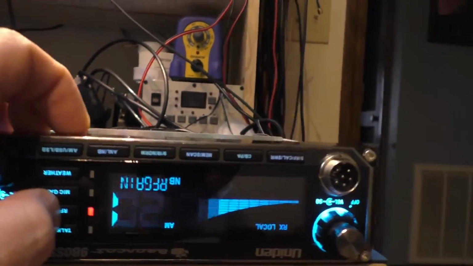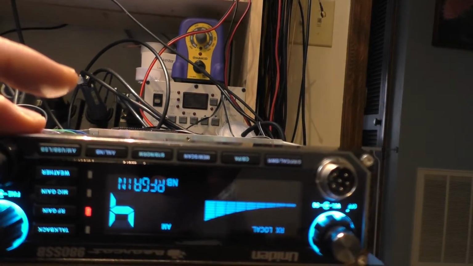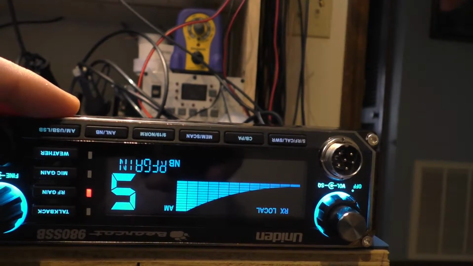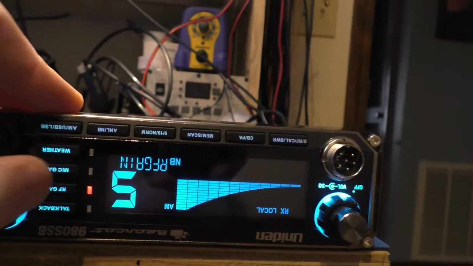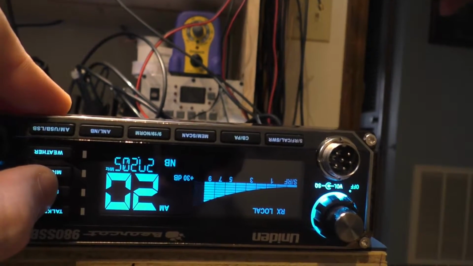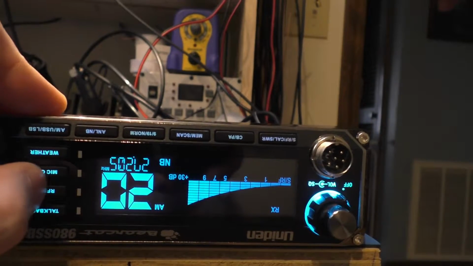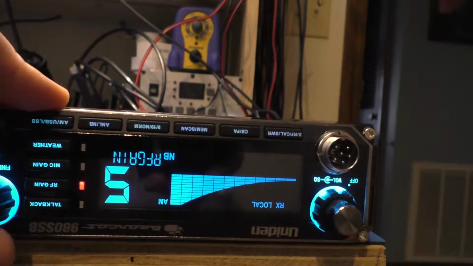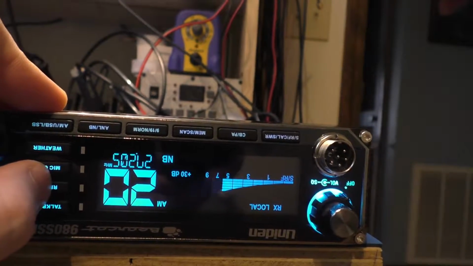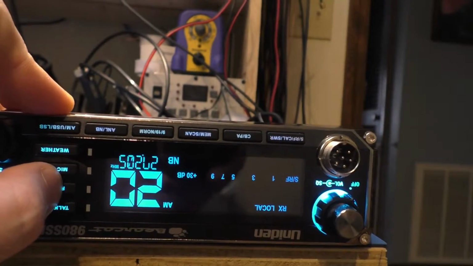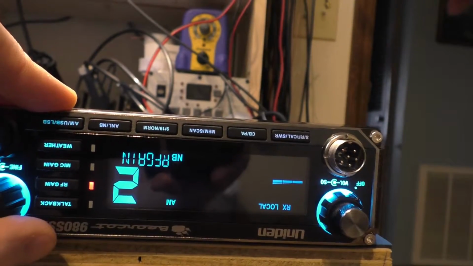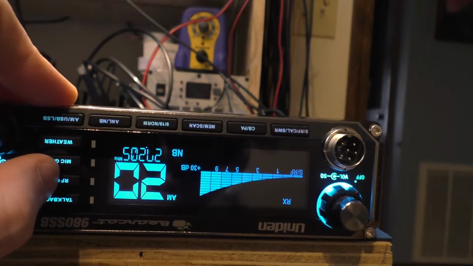If we go into the RF gain and we look at that, S meter there. They've got 4 steps in here. If I go to 5, okay, you see it drops just a little bit when we go to local. So I'm not too sure what's going on. If we go to 1, and we have nothingness. So, I'm not too sure what's going on here, because that's interesting right there.